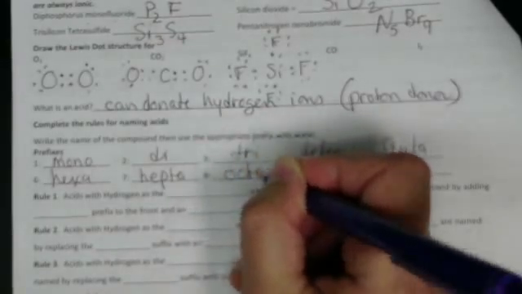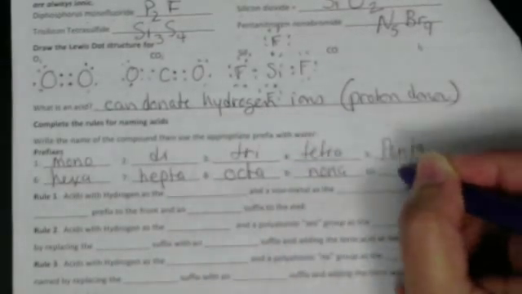They use the same prefixes as our covalents. They use mono, di, tri, tetra, penta, hexa, hepta, octa, nona, and deca.